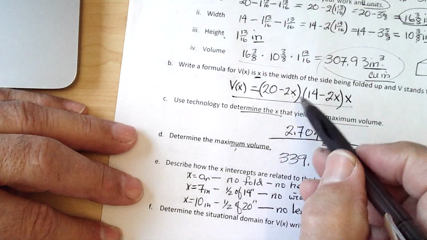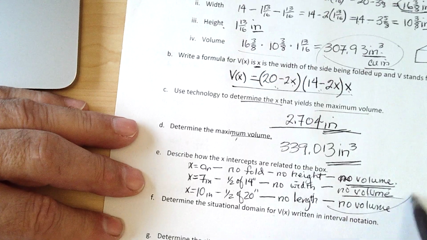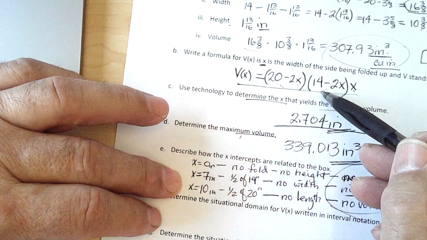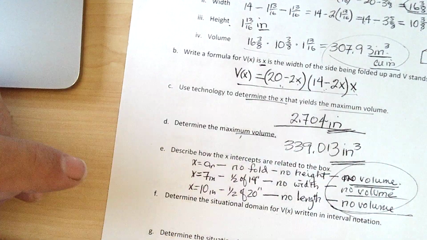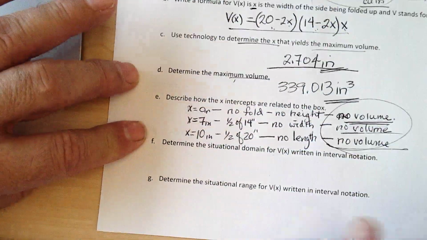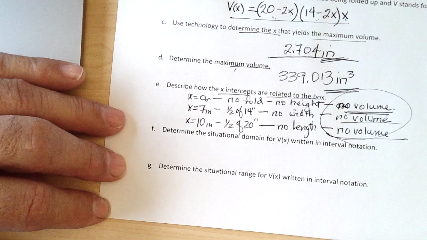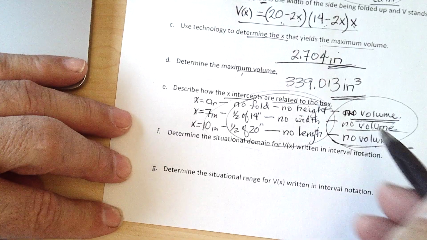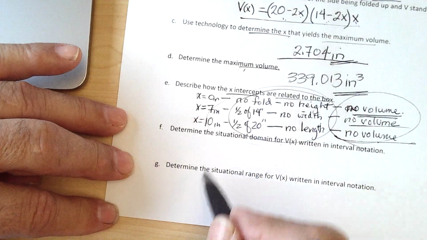Remember, the volume is length times width times height. If any one of those is 0, we're going to get no volume. The height is 0, the width is 0, and the length is 0. So that's what the x-intercepts mean and how they're related to the box. Okay? I want this relationship here. That's why I'm getting no volume. It's not enough to just say they cause the volume to be 0. Yes, the volume is 0, but why? Relate it to the box.